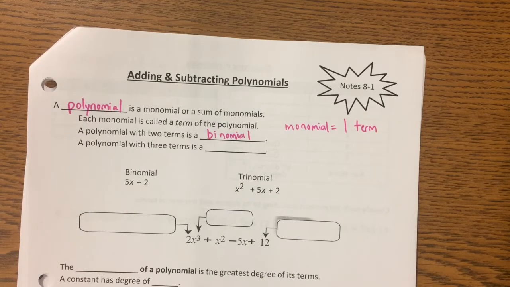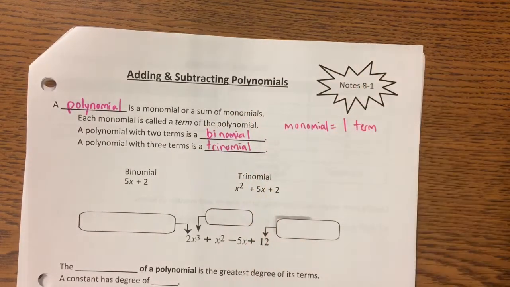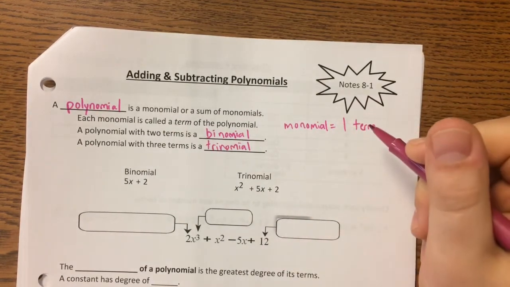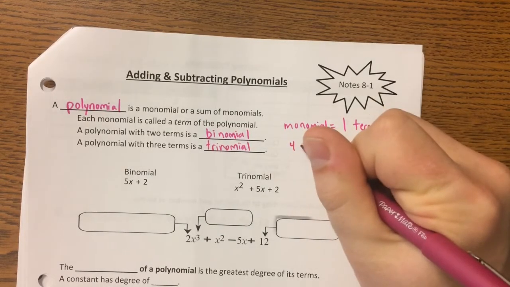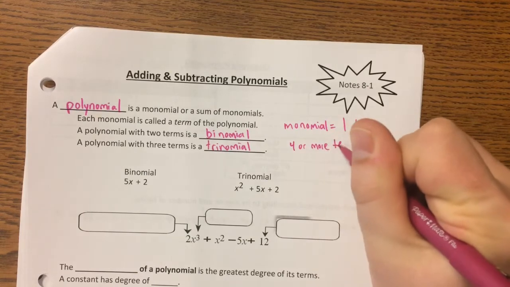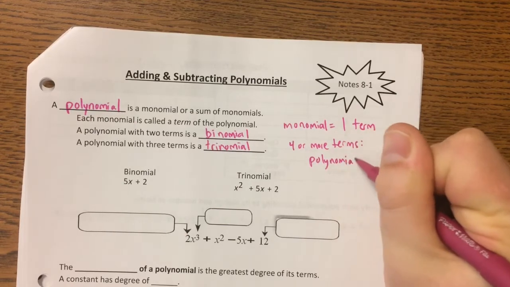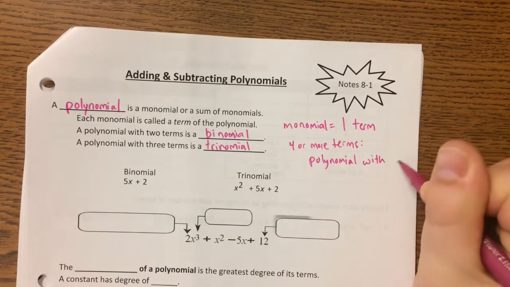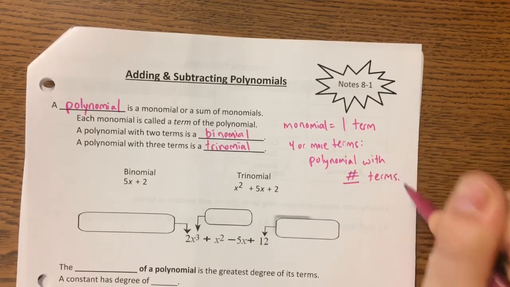A polynomial with 3 terms, you might be able to guess what it's going to be called. Trinomial. Yeah, exactly. And anytime you have more than that, if you have 4 or more terms, you just call it by the number of terms. So you say a polynomial with 4 terms. It doesn't really have a fancy name. So if you have 4 or more terms, then you say it's a polynomial with however many terms. So number of terms. Just however many there are.